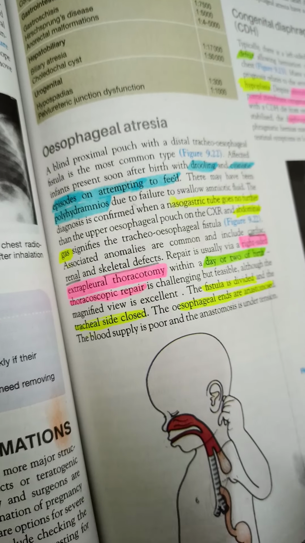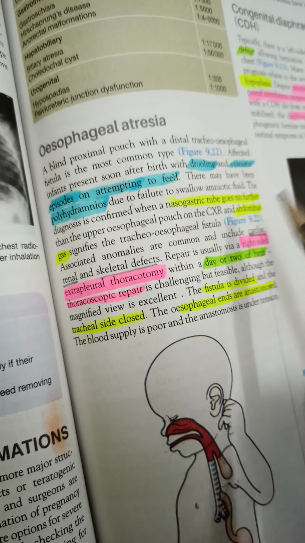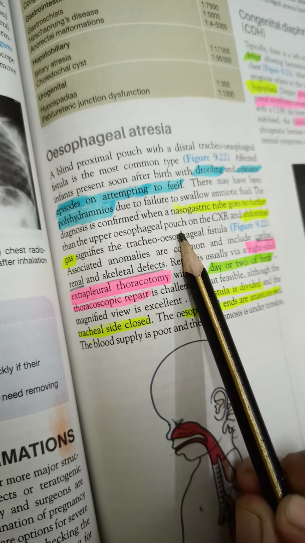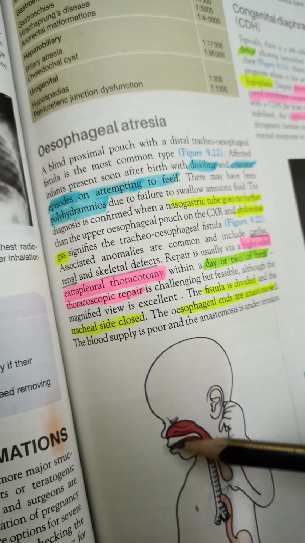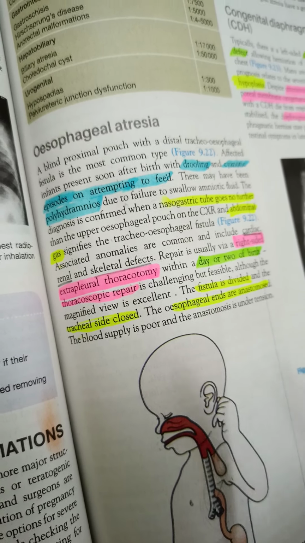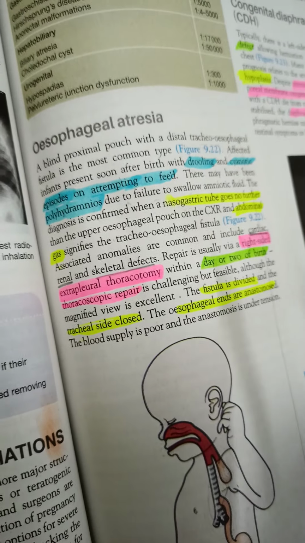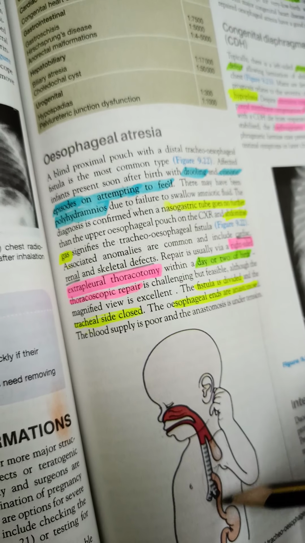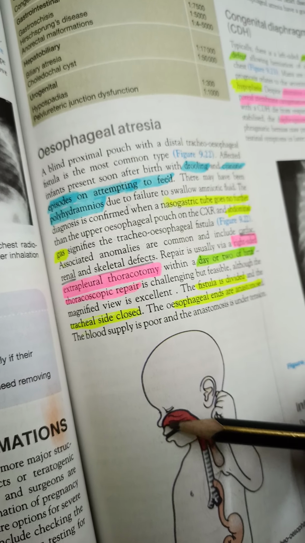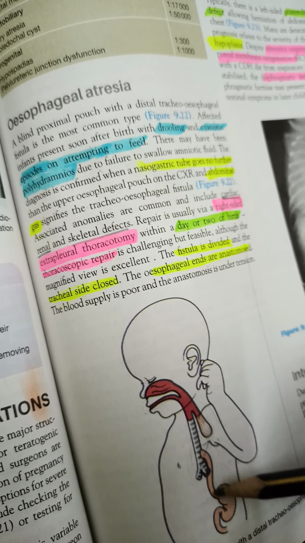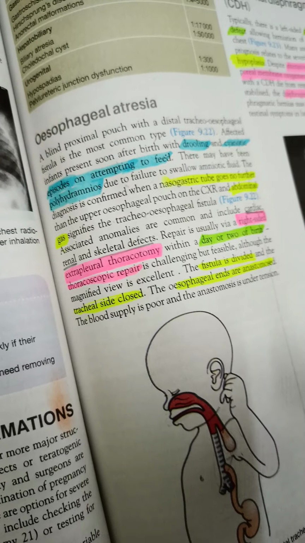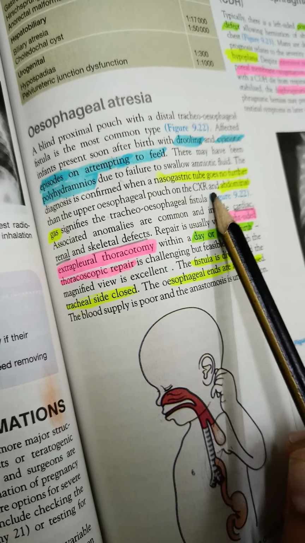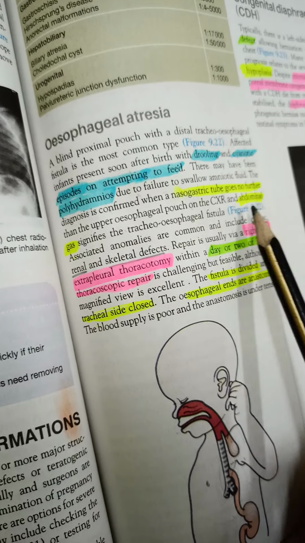If you do some investigation or some examination, that could also confirm your diagnosis. For example, if you pass the NG tube, that will go no further than the upper esophageal pouch. And if you get the X-ray, you will see the NG tube curled up here as well. That could also determine the reason. And if you get a chest X-ray or the abdominal X-ray done, you would find a lot of air in the stomach. The reason is whatever you're breathing in is going from the trachea into the stomach. So you would find a huge gastric bubble. So that's what you find on examination as well as investigation. On chest X-ray and abdominal X-ray, you will have abdominal gas.